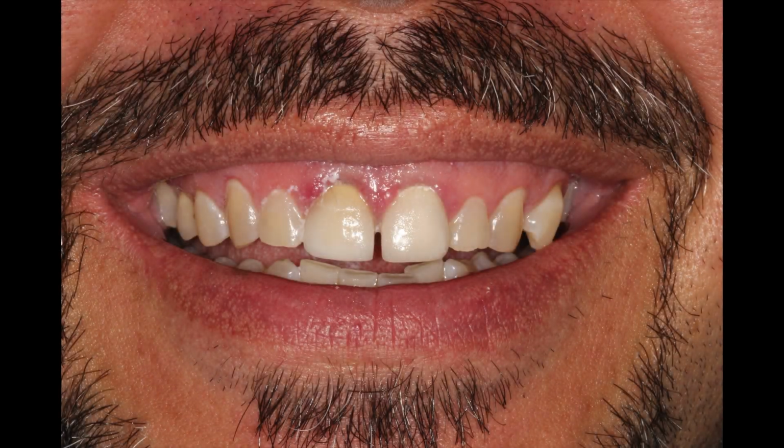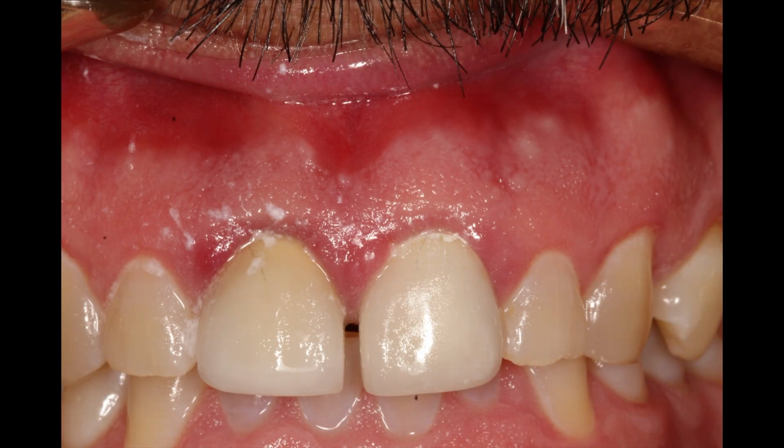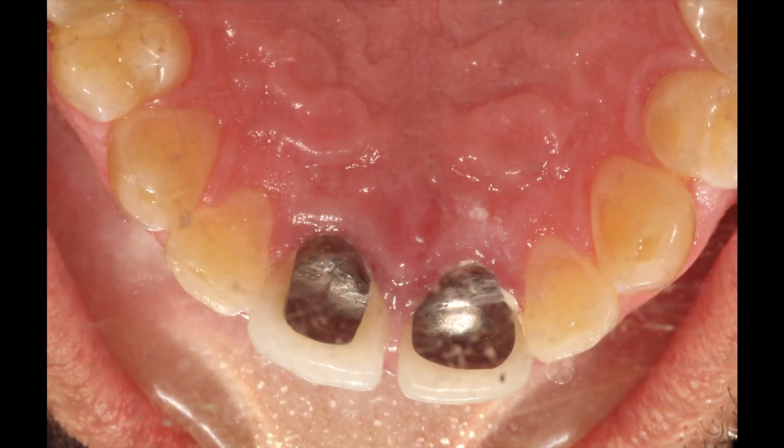Okay, so this patient presents in my office with an abscess around number 8. Here's a couple different looks at it. There's a close-up from the facial. There's a close-up from the lingual. Obviously, you can see the swelling around there.